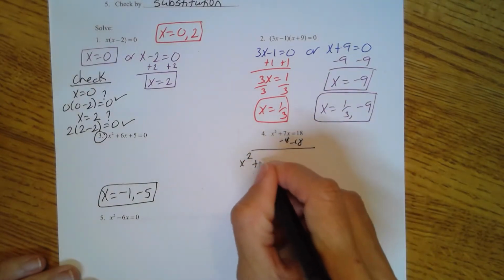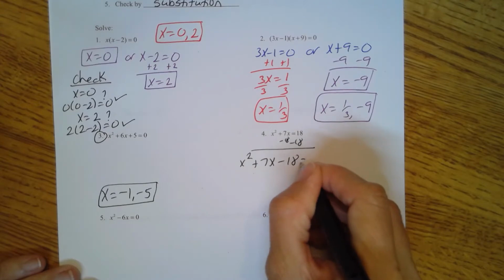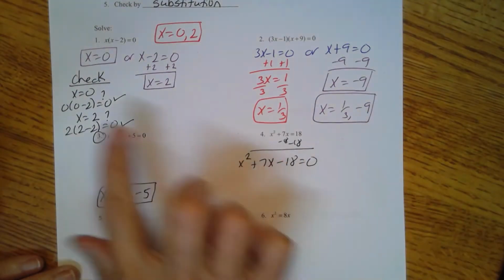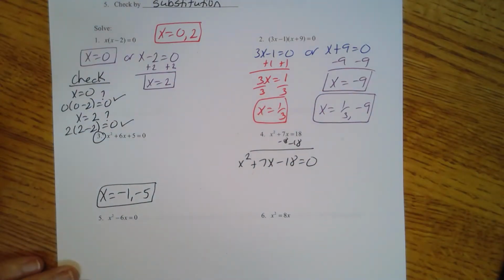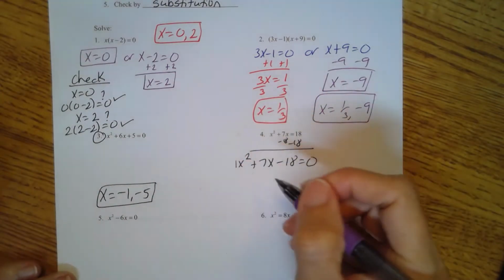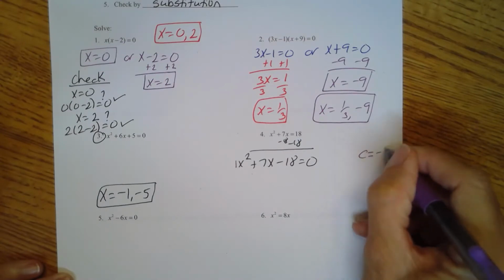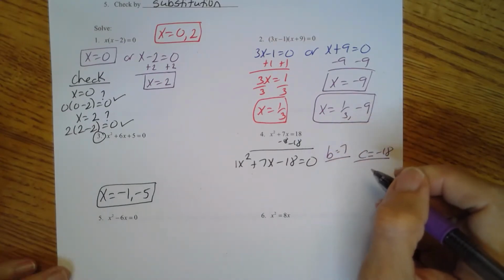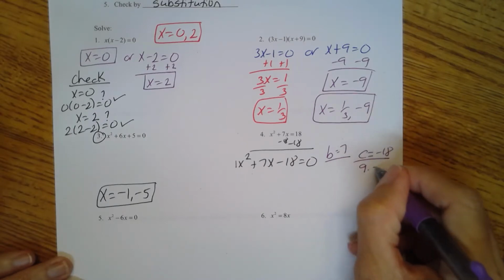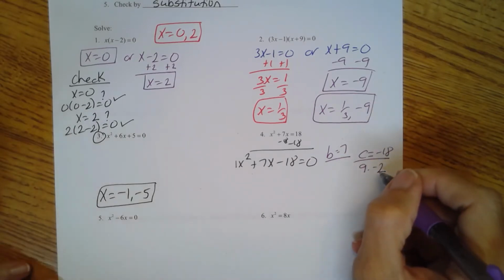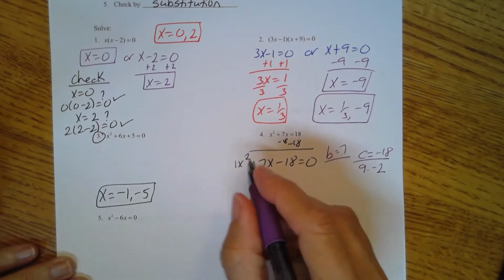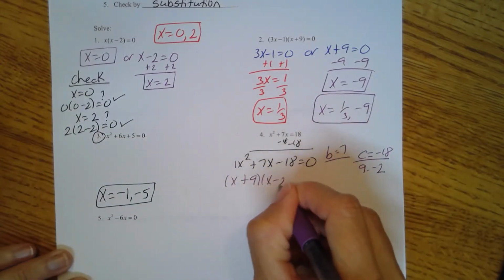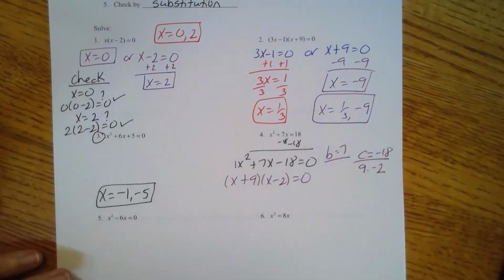There's no like terms, so we'll just put it at the end in descending order. So now the next step is to factor. The first few problems are already factored for us. This one's not. Because the number in front of x squared is 1, this is your C method, where I just need factors of negative 18 to add up to a positive 7, which would be a 9 and a negative 2. Now this is the quicker way of factoring because the number in front of x squared was 1. So we can just do x plus 9 times x minus 2 equaling 0.